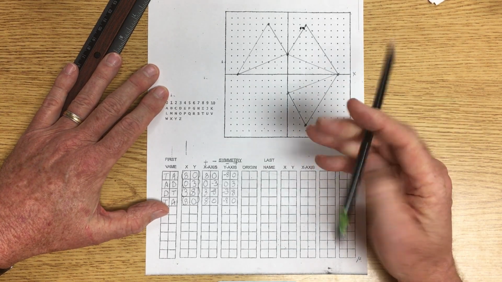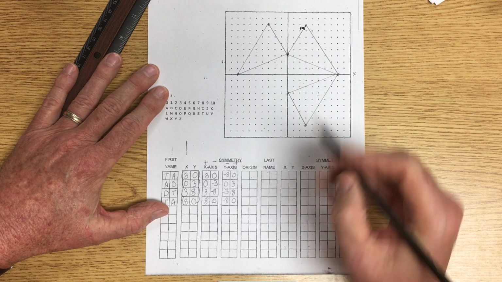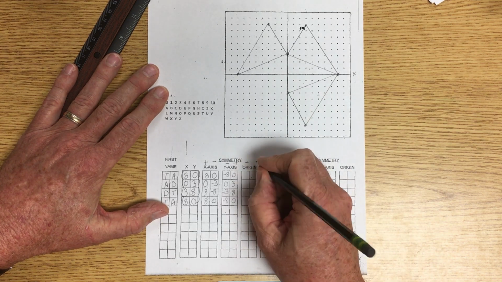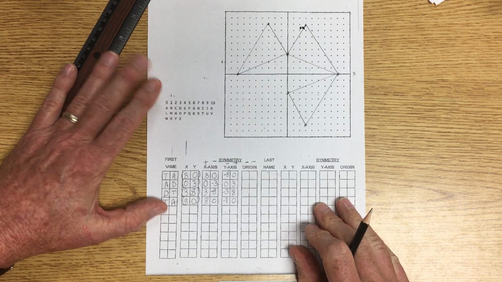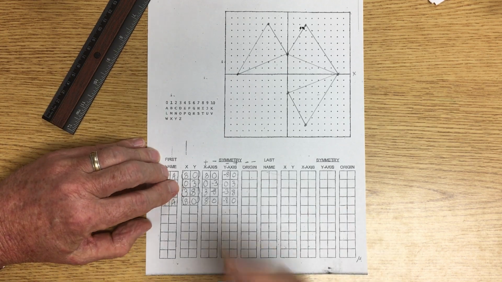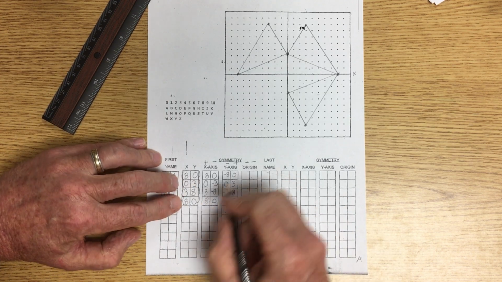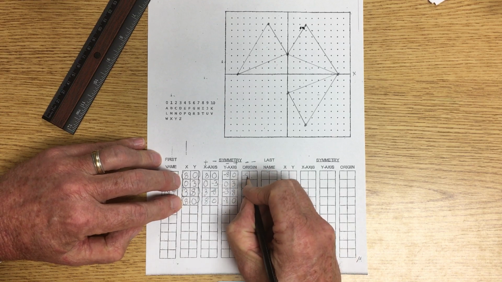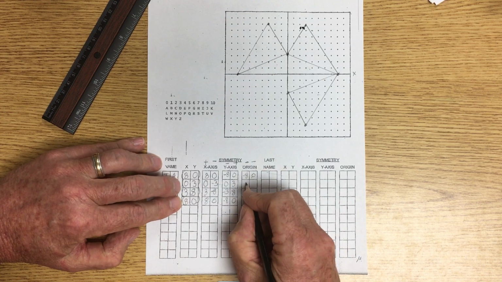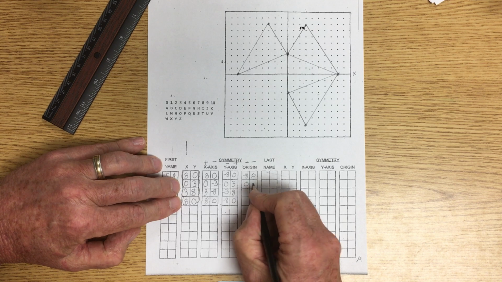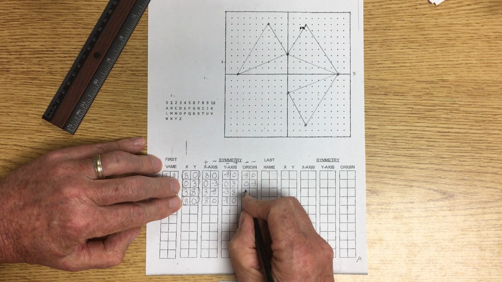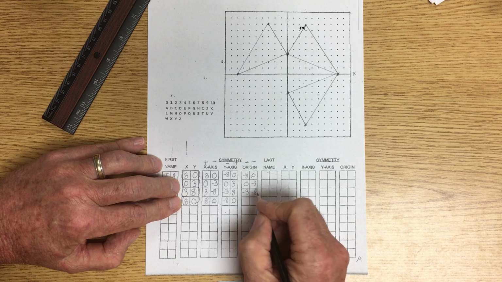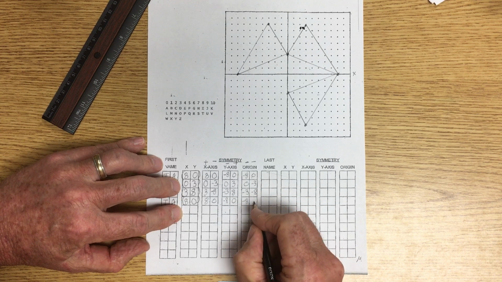So they want us to reflect it across this point. To do so, we're going to make all of the ordered pairs negative. So we're going to go back to the original. So that'd be negative 8, 0. It would be 0, negative 3. It would be negative 3, negative 8, and negative 8, 0.